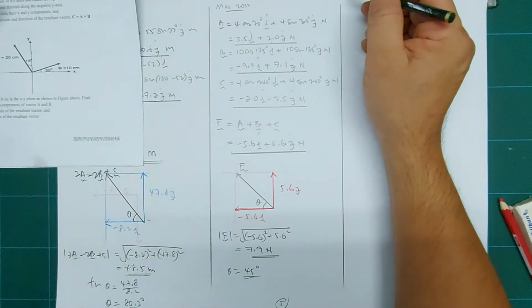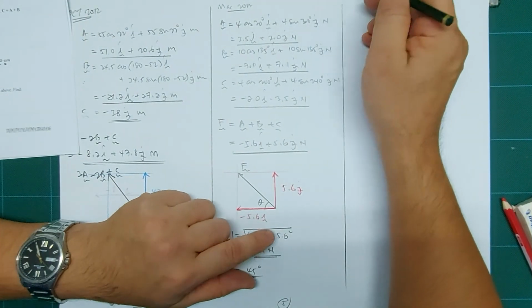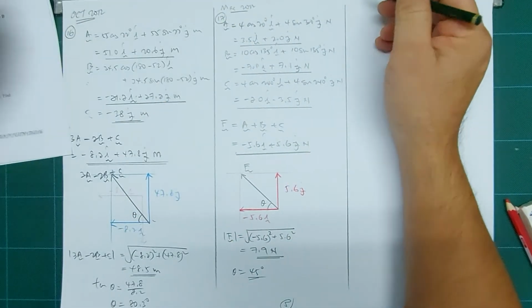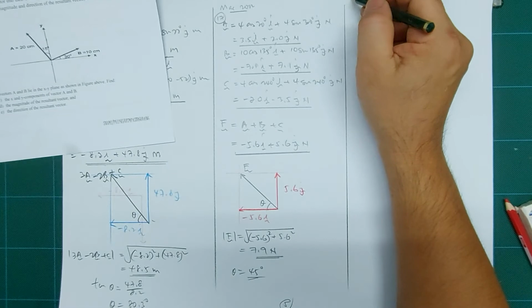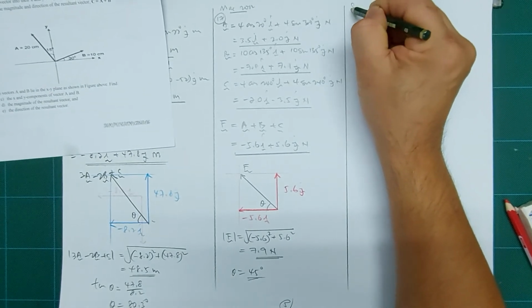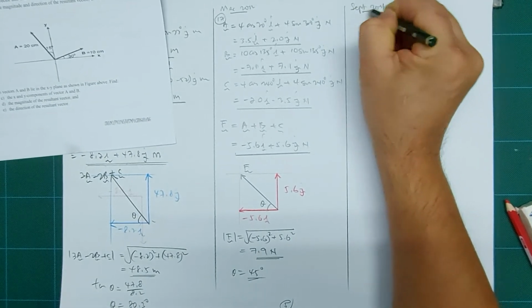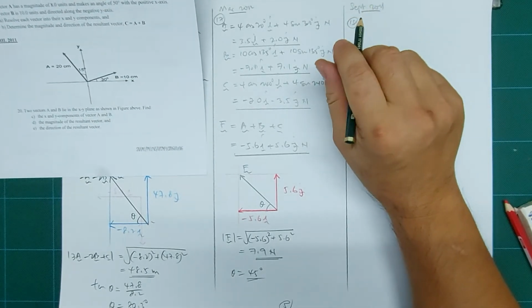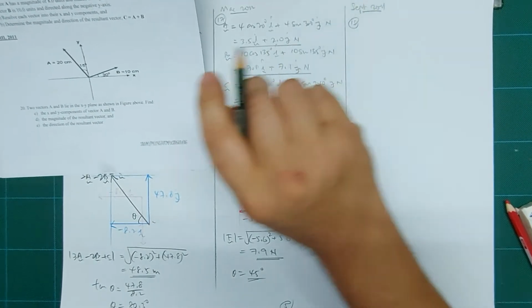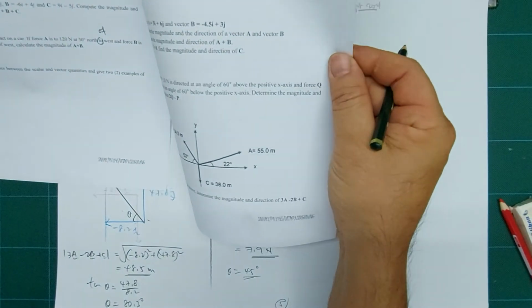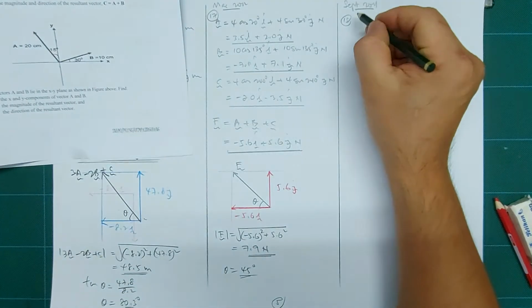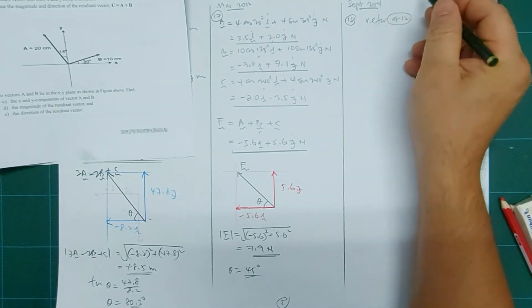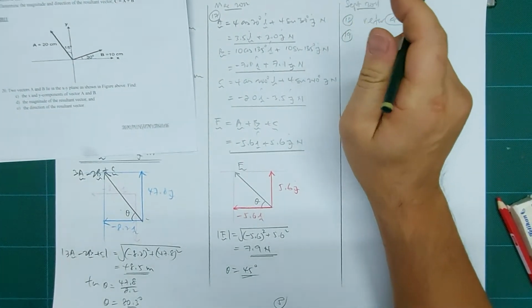Next one is question number 18. So this one, 17, was just now. Now 18 is September 2011. State two major differences between scalar and vector quantity and give an example for each. This one I want you to refer to question 12. Alright, next we go to 19.